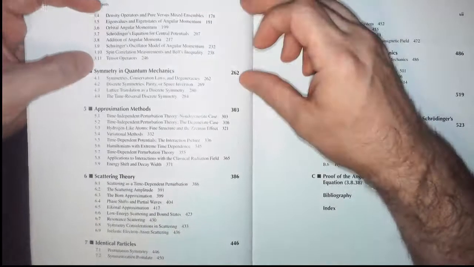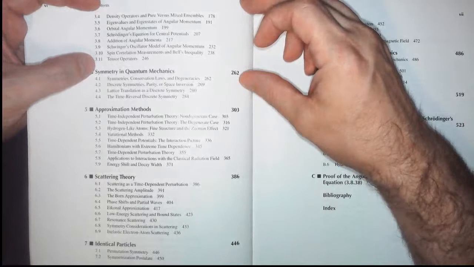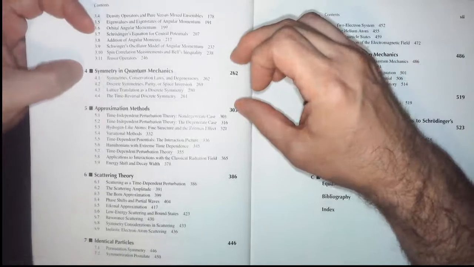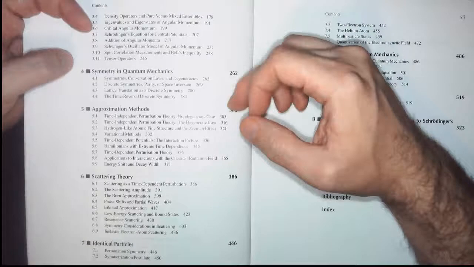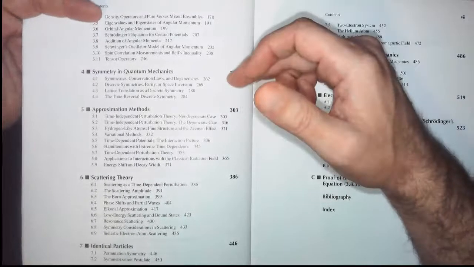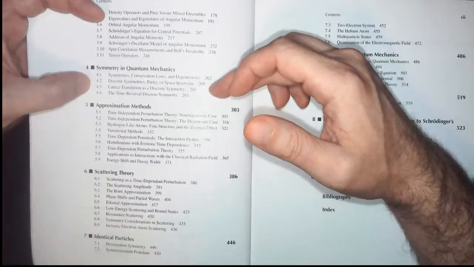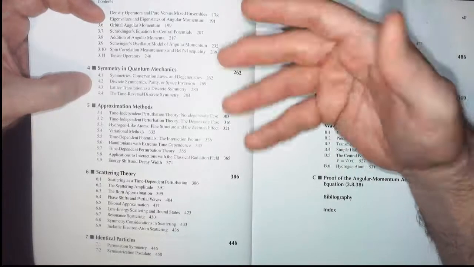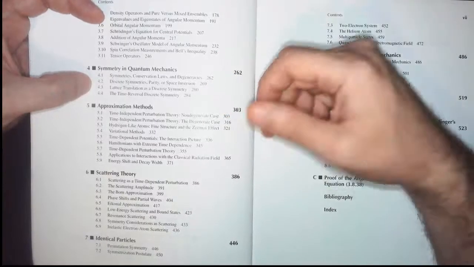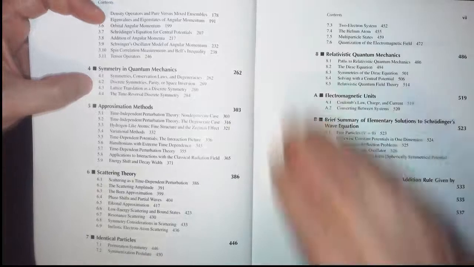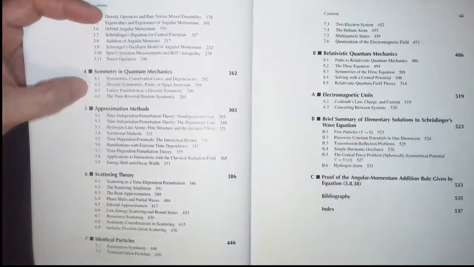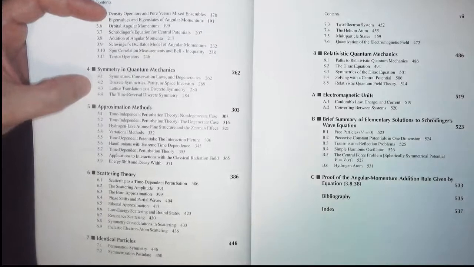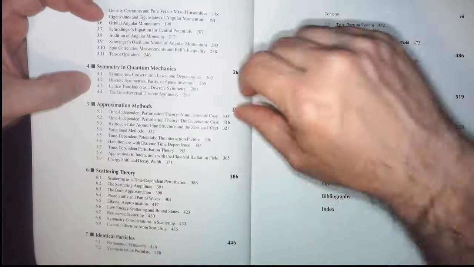Assuming that you get to this graduate quantum mechanics class, those aren't going to be too horrible. He does have some symmetry in quantum mechanics. That's good. Lattice translation, this is going to be something that's really good for condensed matter physics. Maybe I should talk about some statistical physics stuff.